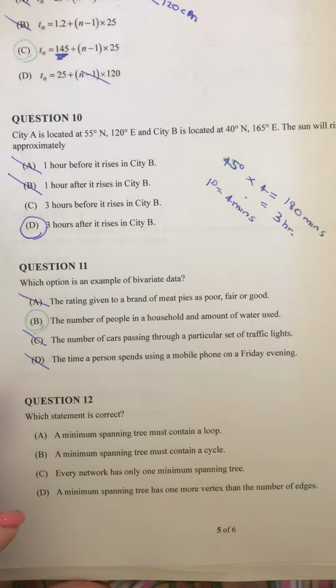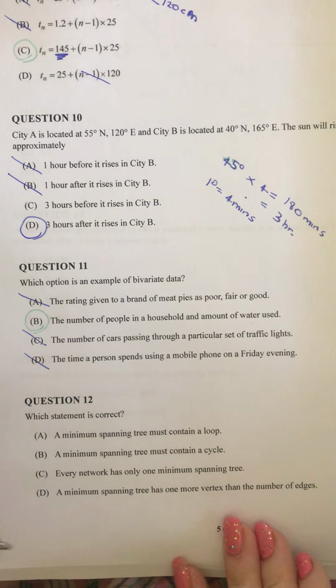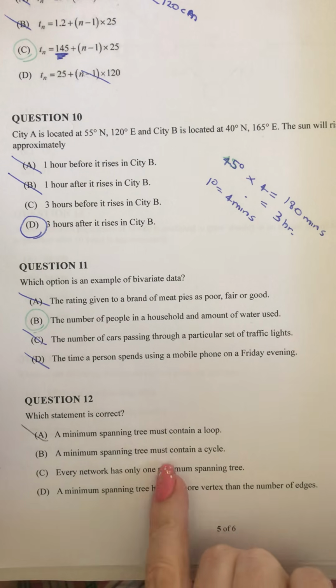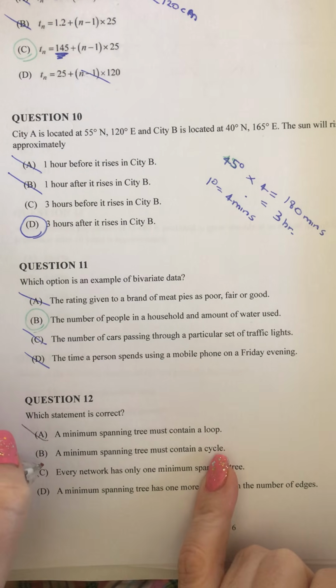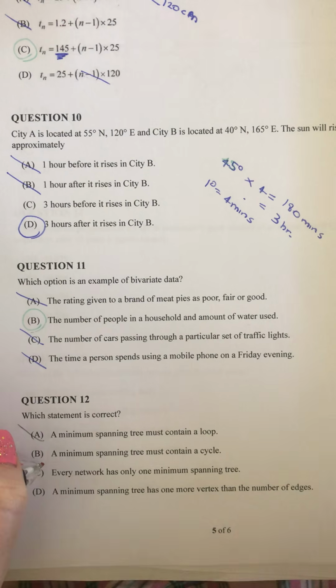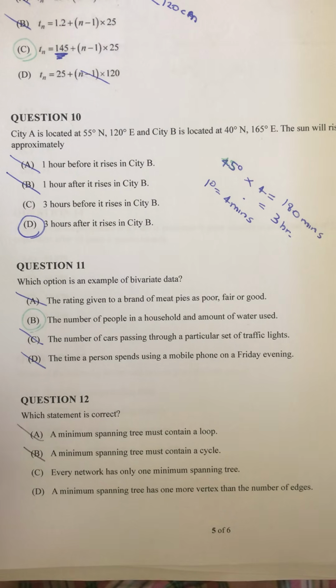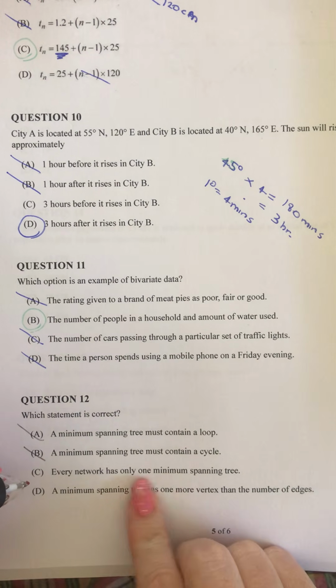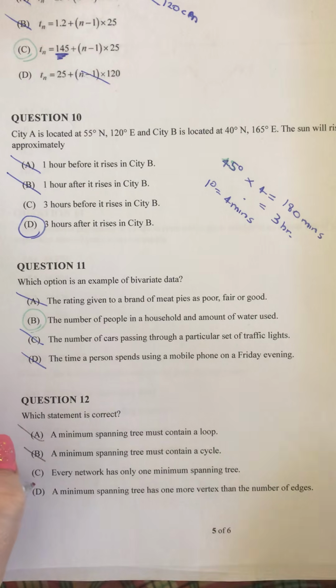Question 12 we've got is which statement is correct? A minimum spanning tree must contain a loop. Well, we know that's not true. A minimum spanning tree must contain a cycle. Well, not really, because we don't want a cycle in it. Our minimum spanning tree has the minimum number of connections just to get everyone connected at some point. Every network has only one minimum spanning tree. Well, that's not necessarily true.